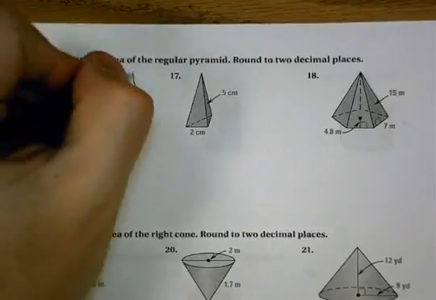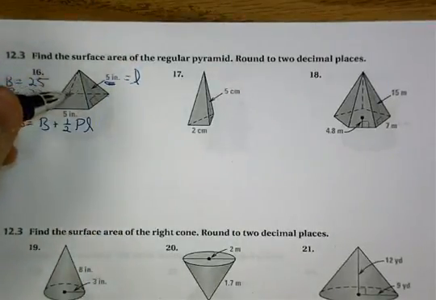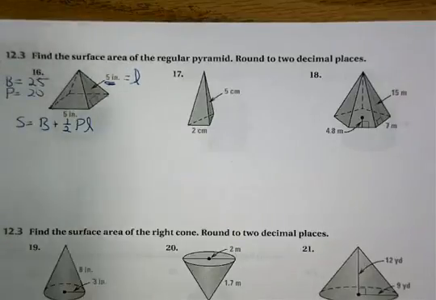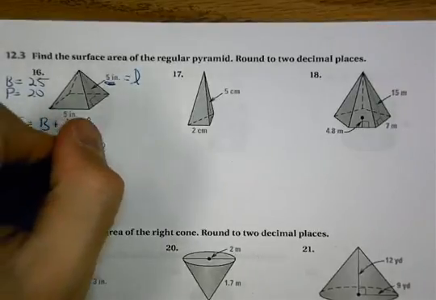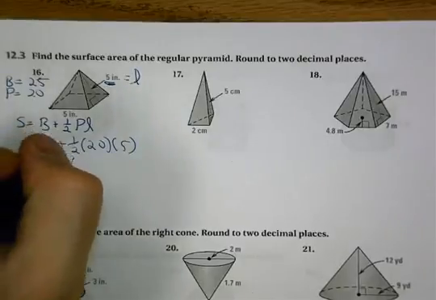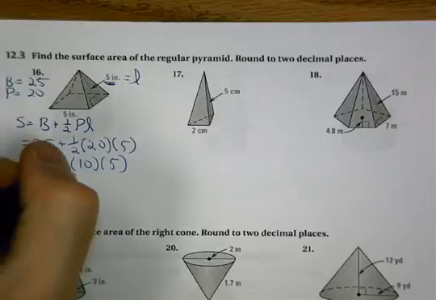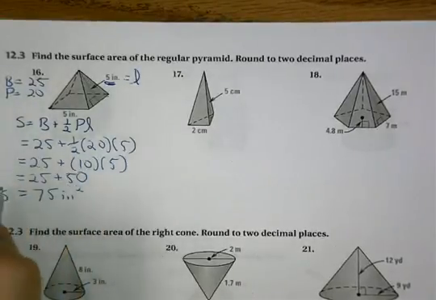Notice that's on the outside of the pyramid. It is not a height on the inside. That would be height. That would be used for volume. But slant height goes on the outside. That's the one we need. So I get 25 plus 1/2 20 times 5. 25 plus 10 times 5. 25 plus 50 gives me 75 inches squared.